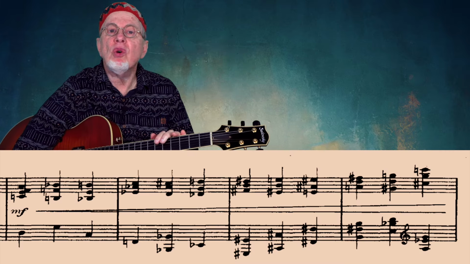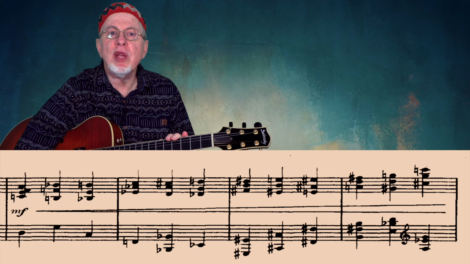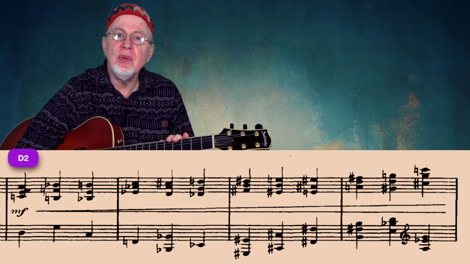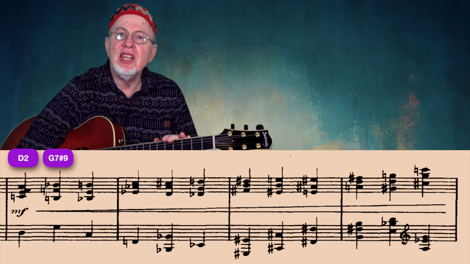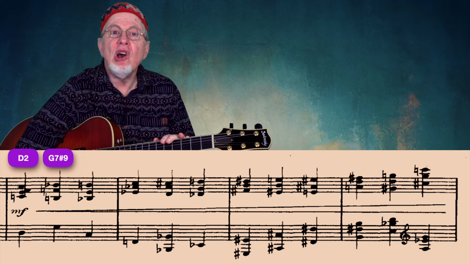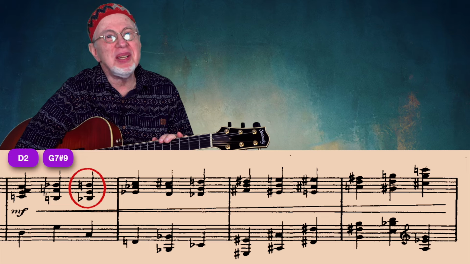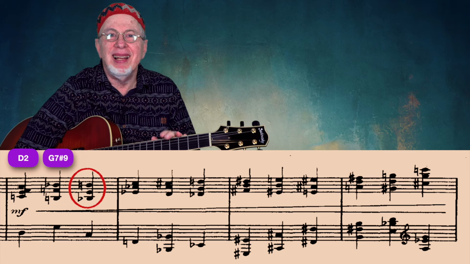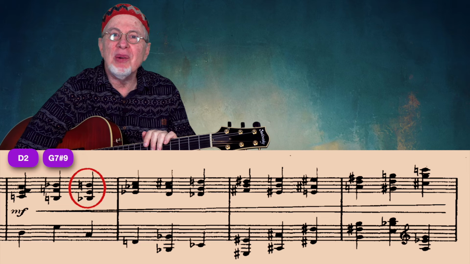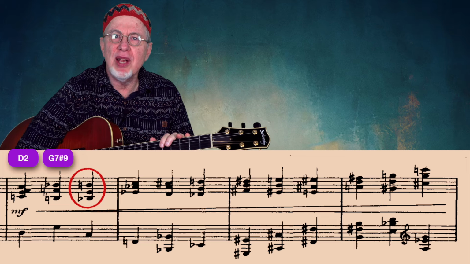And it really starts to get interesting when we examine the chord voicings that are featured in this progression. This is in 3/4 time. So in the first measure we have what we can call a D2, then a G7 sharp 9, and on the third beat a very special chord. This is the one that really adds the spice to the progression.